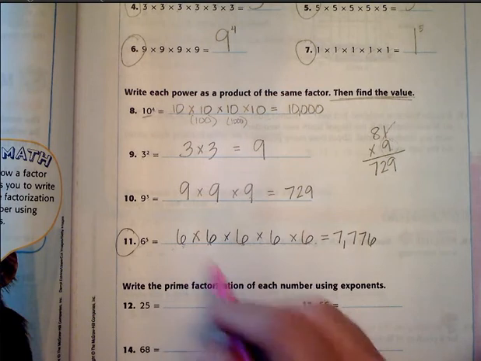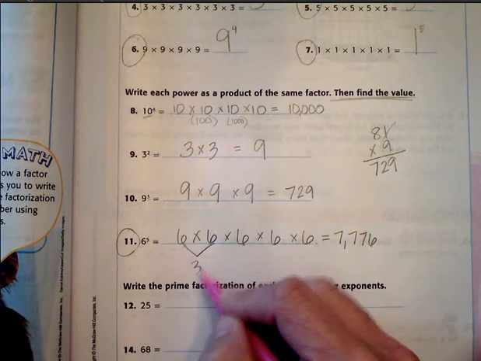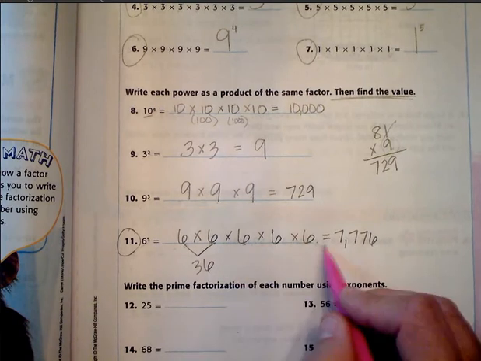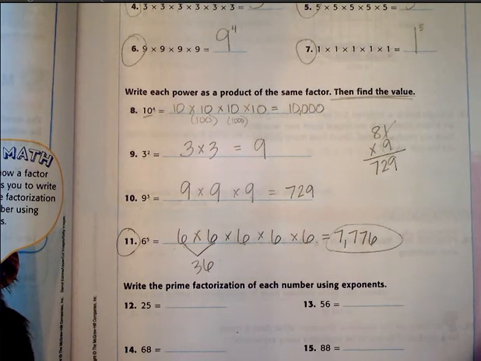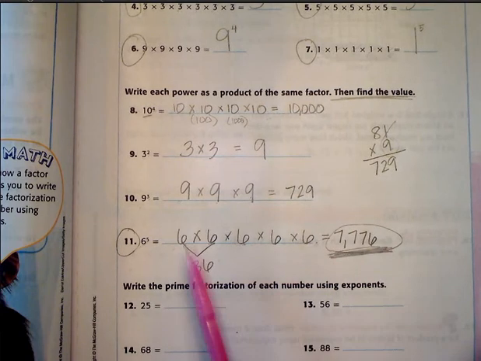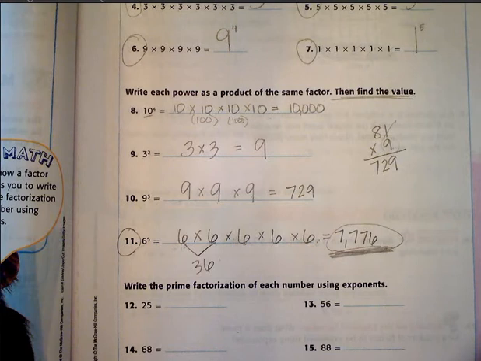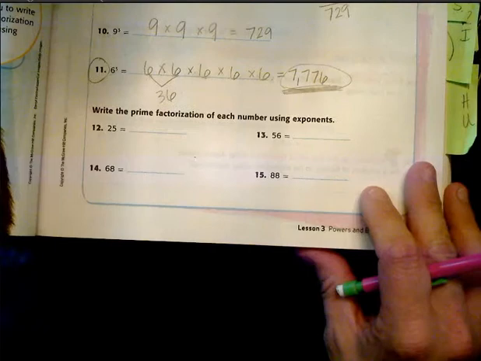But we know that if we did 6 times 6, it'd be 36. Now we do 36 times 6. Oh, we're getting big. And that's how we get all the way up to that number. If you didn't get this number, that's okay. Right now I want you to focus on getting the 5 different groups of 6s there. 6 times 6 times 6 times 6 times 6.